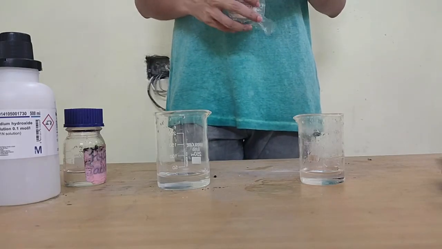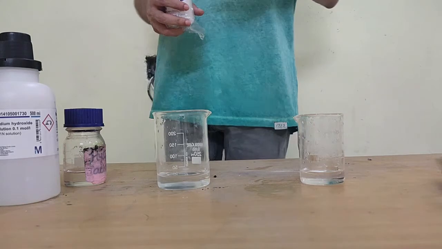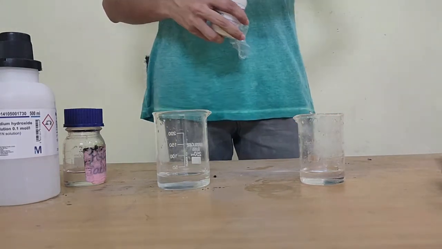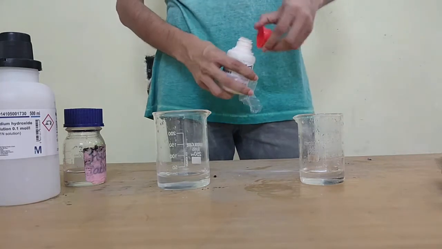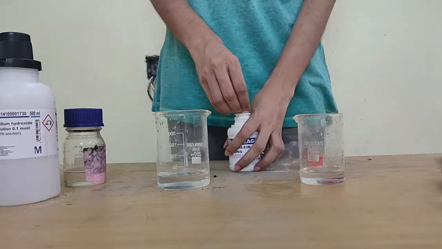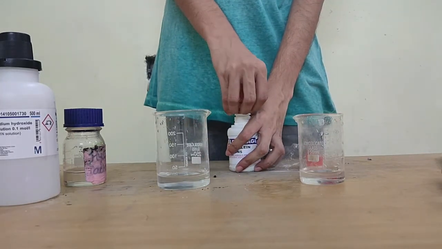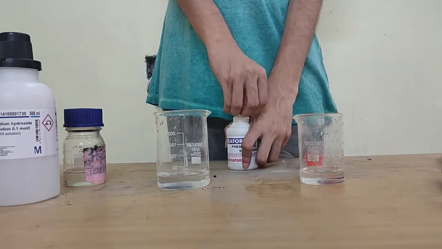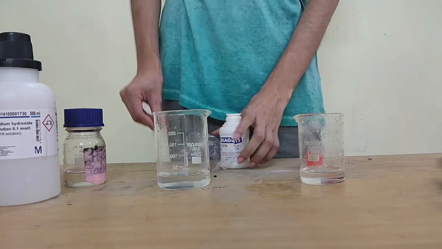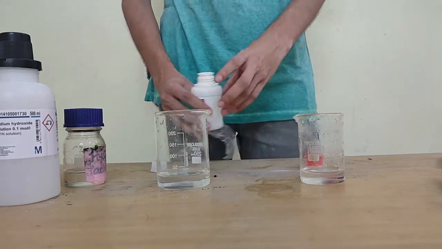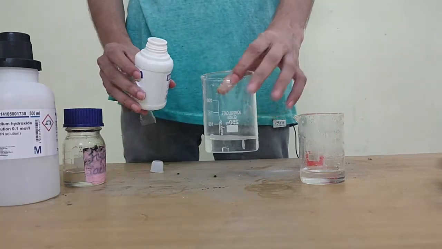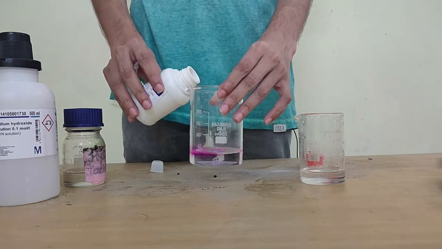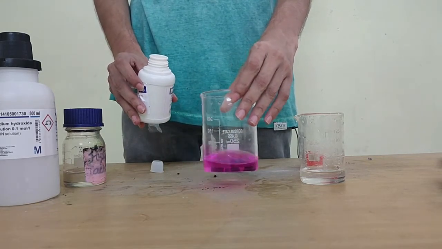To figure that out, I know that phenolphthalein turns pink whenever I add it to a base. So I will first add my indicator to my base to check whether it's a base in the first place. I know a base is present in this, so there it is.